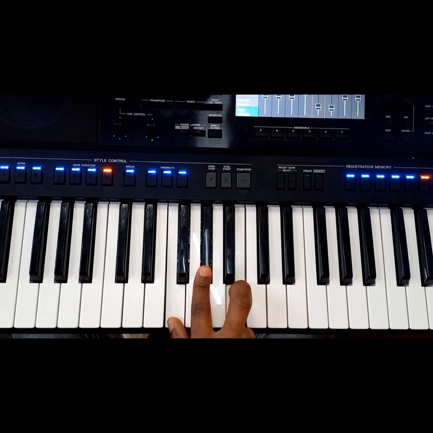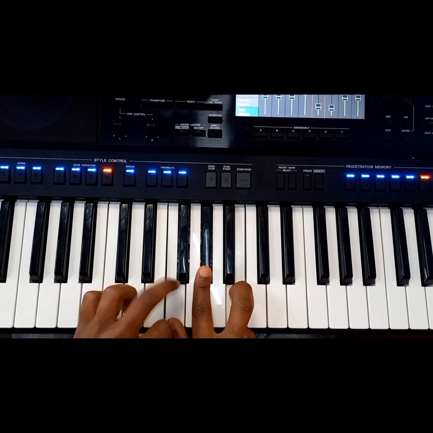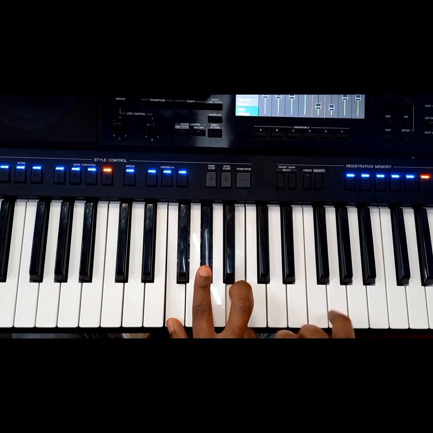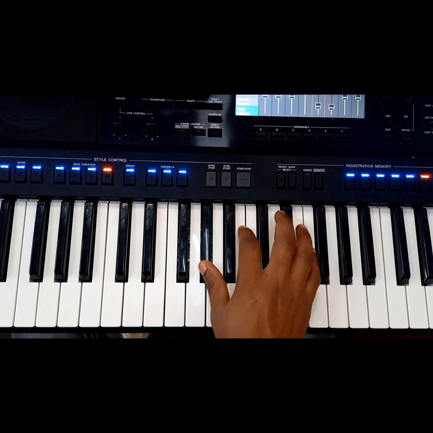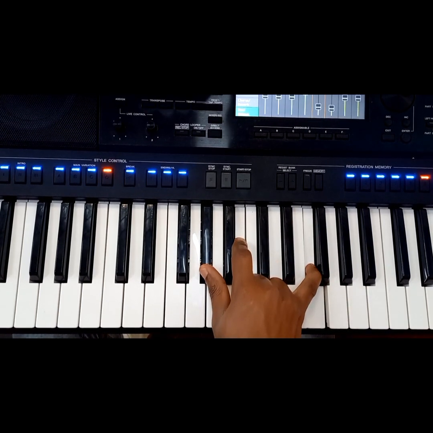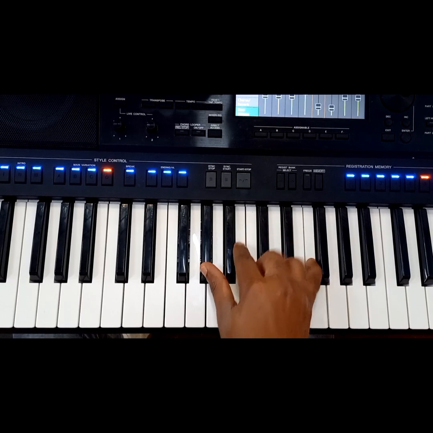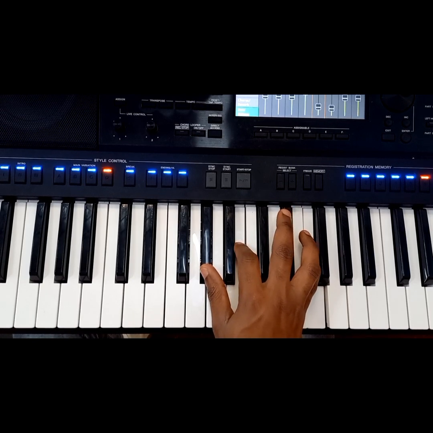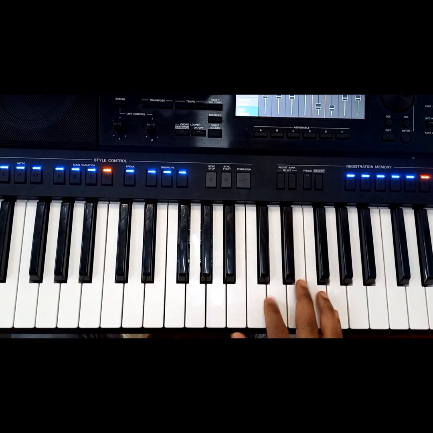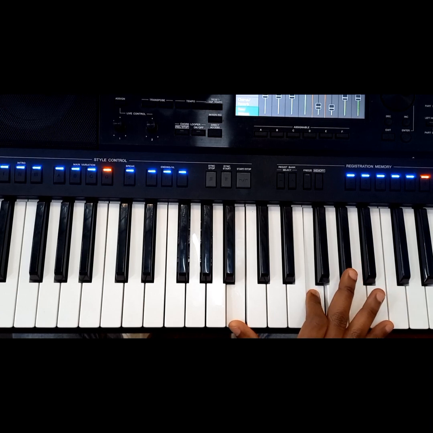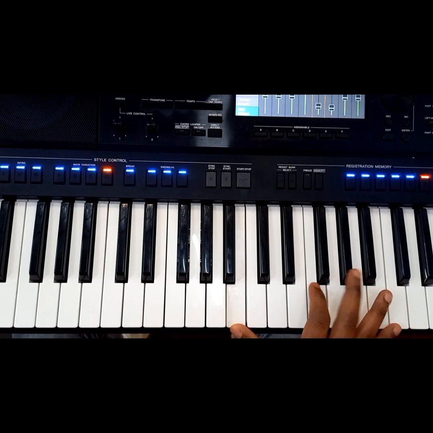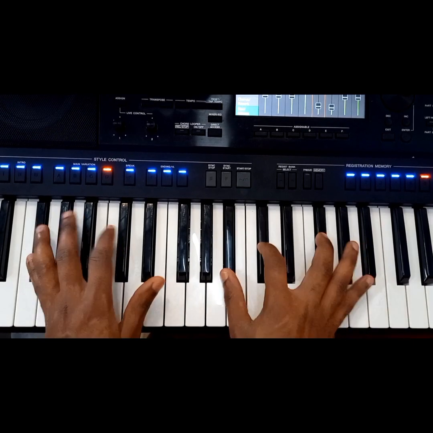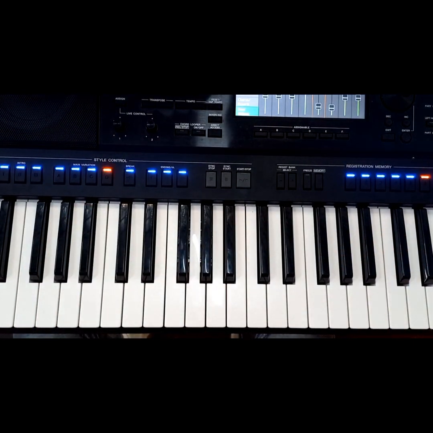So we want to form an inversion of this chord. F will come to be the last note. So we shall play G sharp, B, and F. So this is an F diminished inversion. The second inversion will be G sharp coming to be the last note. So we shall play B, F, and G sharp. So this is our last inversion. So those are the inversions.